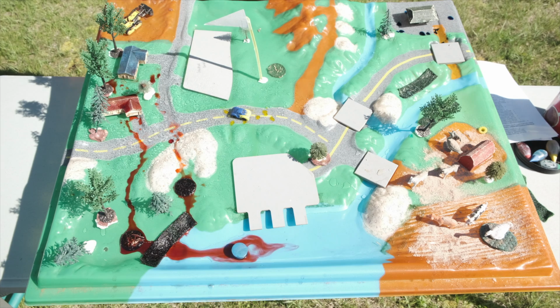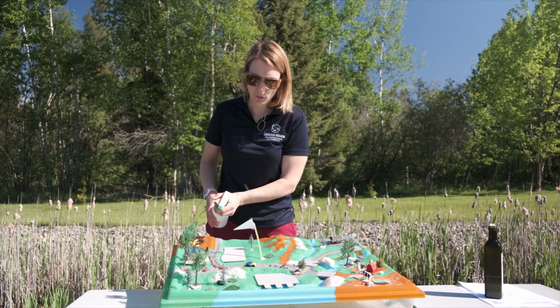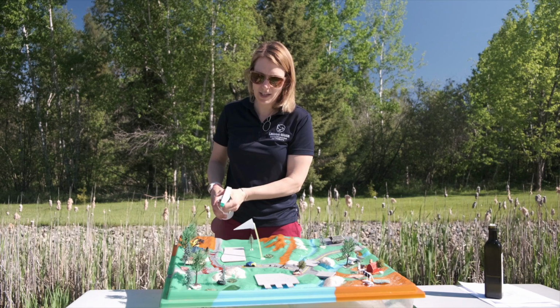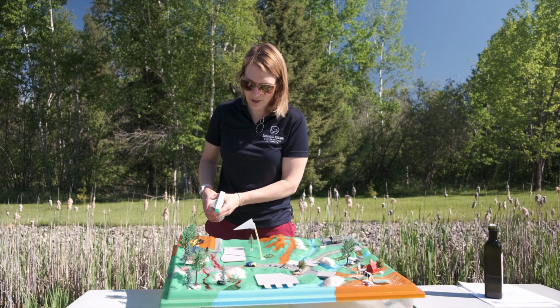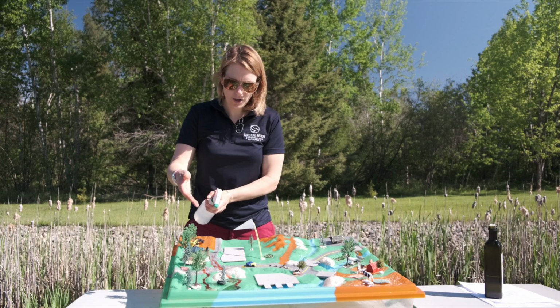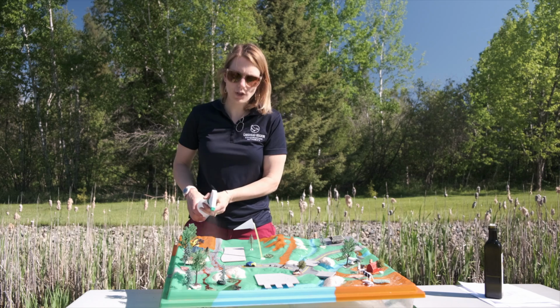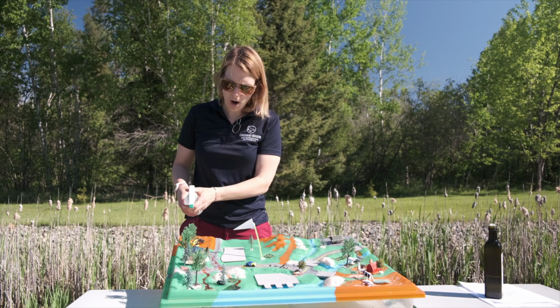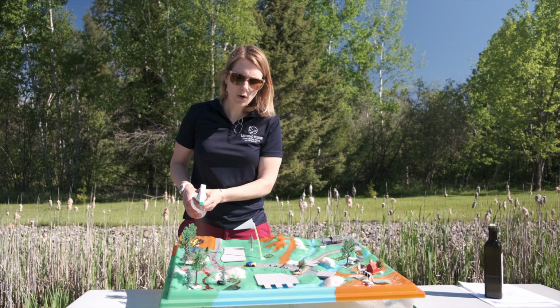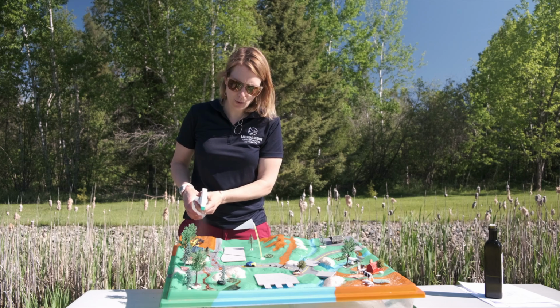Now, if we compare stormwater, which is what's happening with a rain event, to sanitary sewers, this water goes directly to our streams and creeks without going through any processing plant.